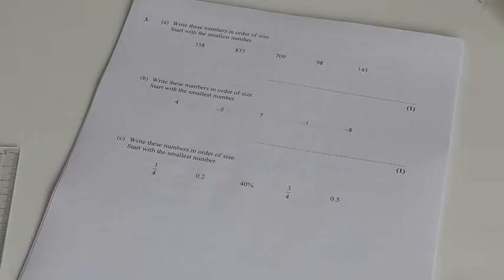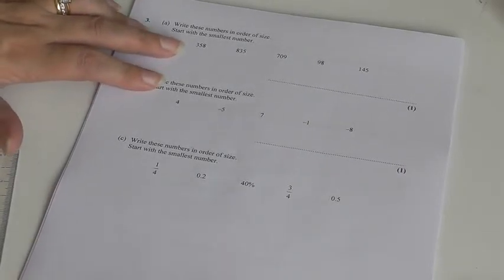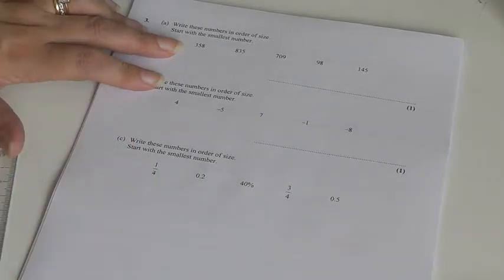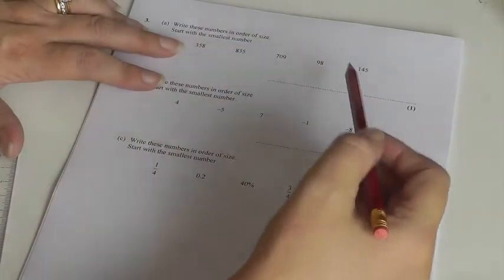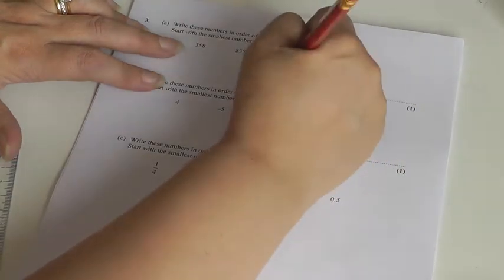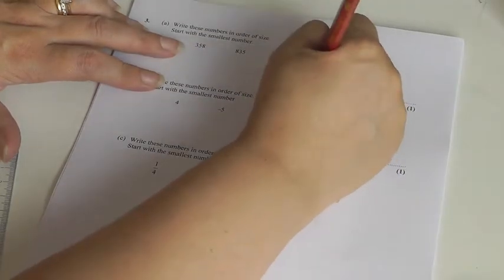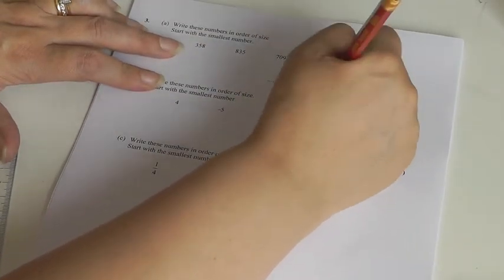Question 3. Most of you didn't have any trouble putting the numbers in order. Obviously you're looking for them going in increasing size and looking at your hundreds. The one without any hundreds is going to be your smallest, and then you need to work up. So 145 would come next.